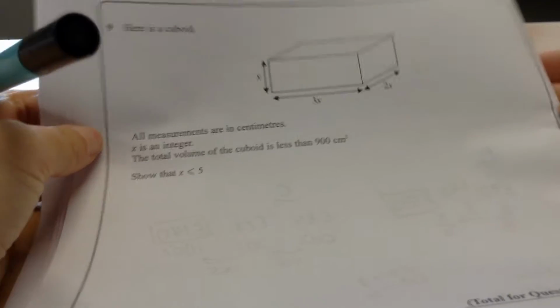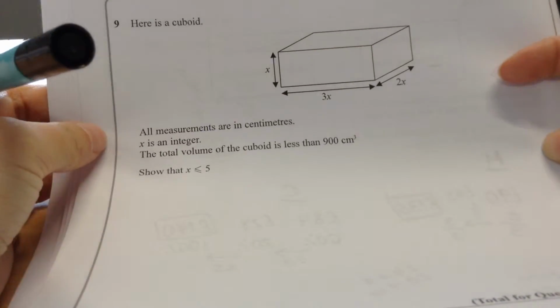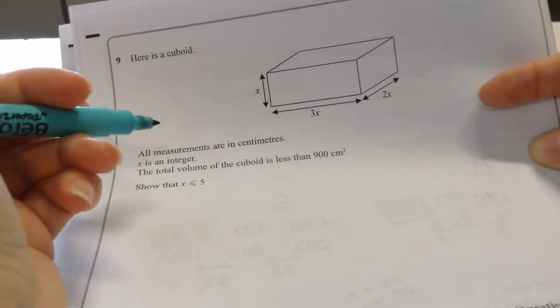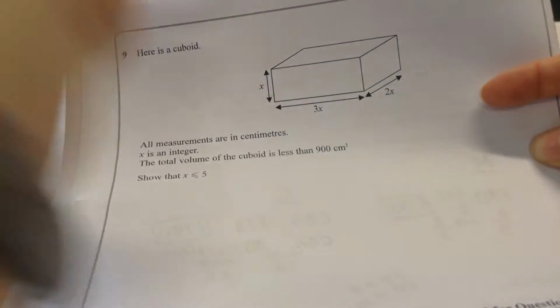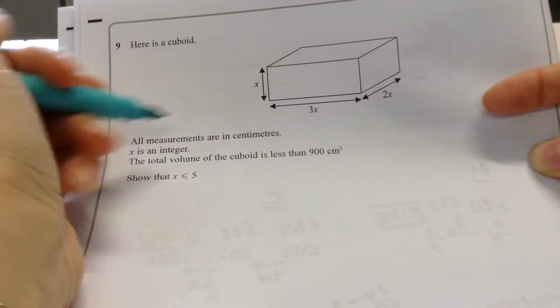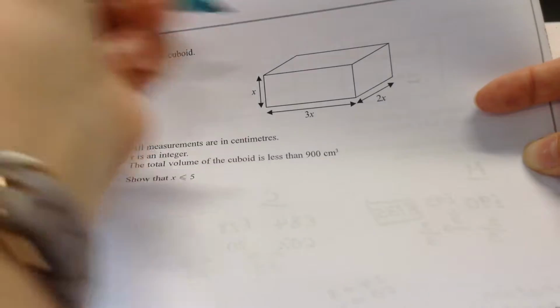Okay, welcome back to part 2 of this walking talking mock. We were on question 9. This question was also on that last paper. Okay, total volume is less than 900.